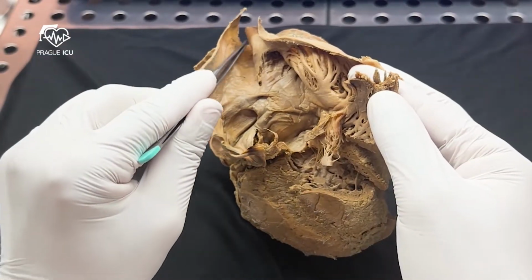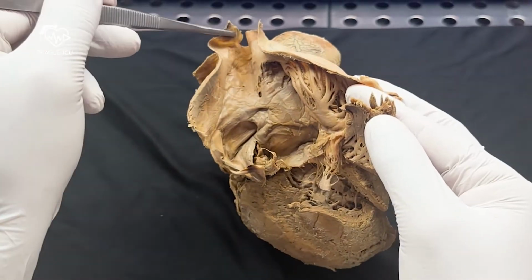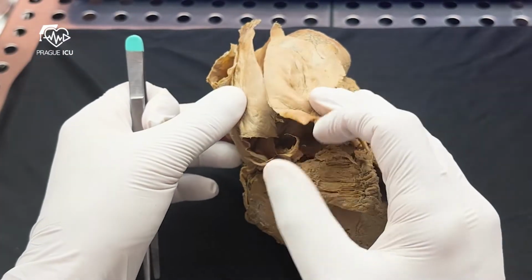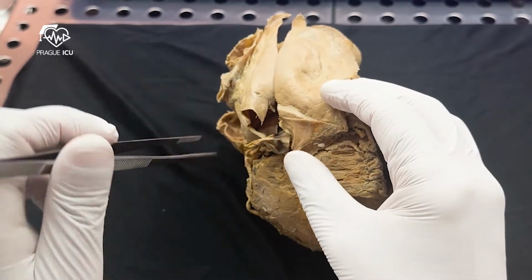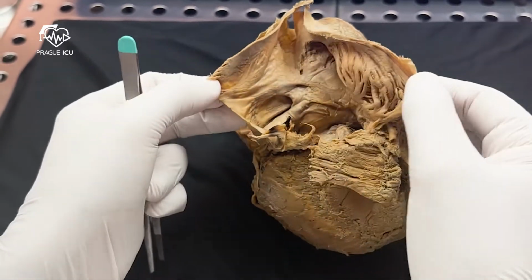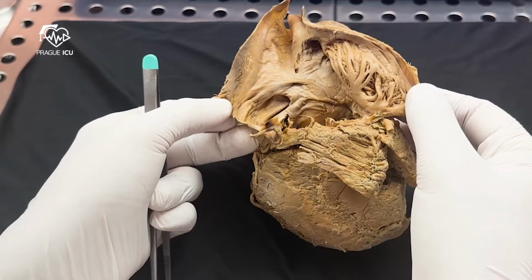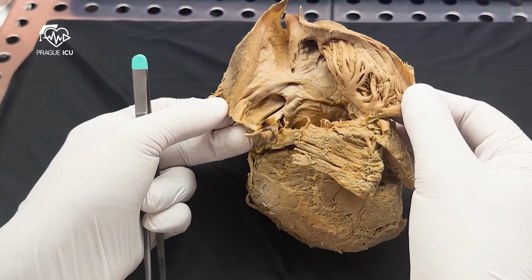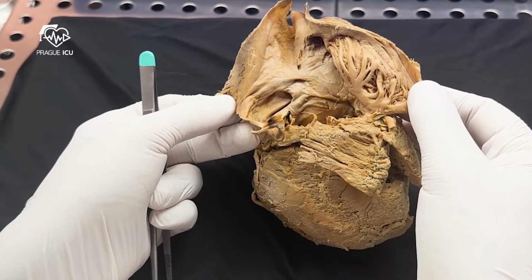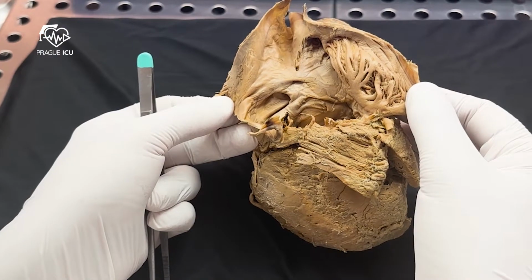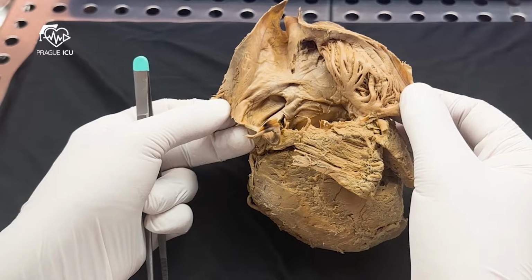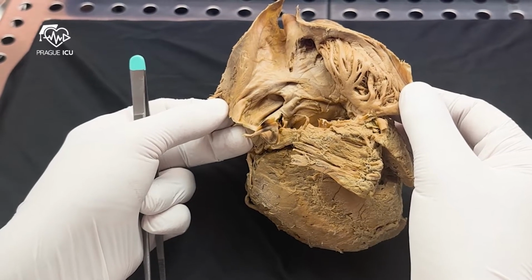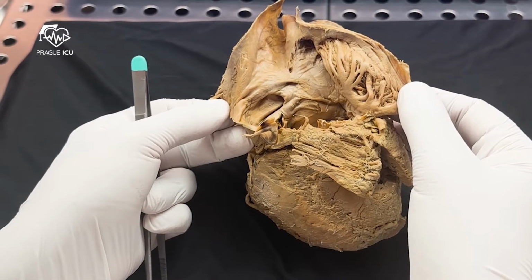In the top portion of the atrium, we can see the opening of the superior vena cava. And here you can appreciate the opening of the inferior vena cava. Normally, it is partially demarcated by the Eustachian valve, directing blood through the foramen ovale to the left atrium during prenatal life, but it is not properly seen in this specimen.